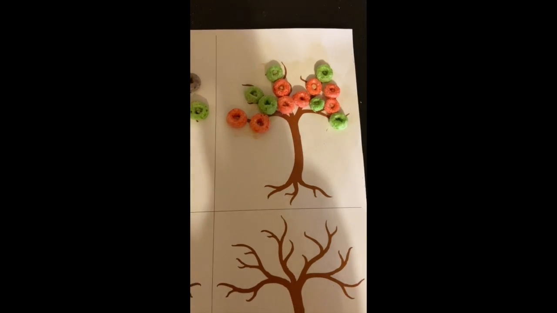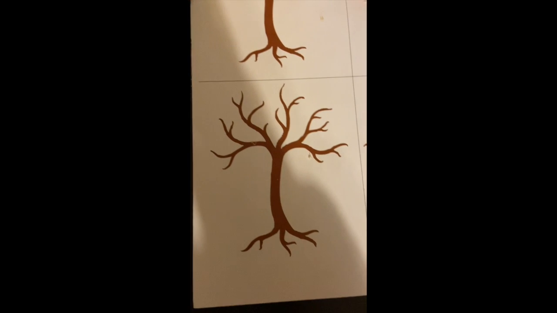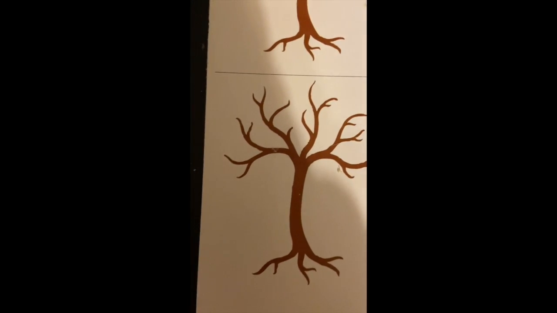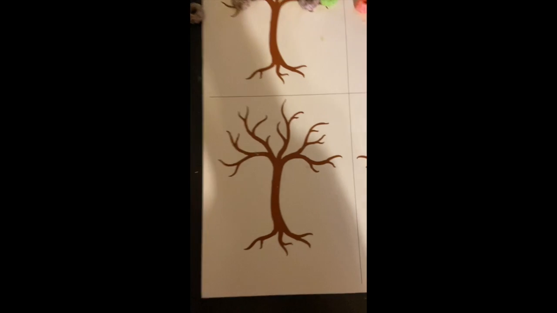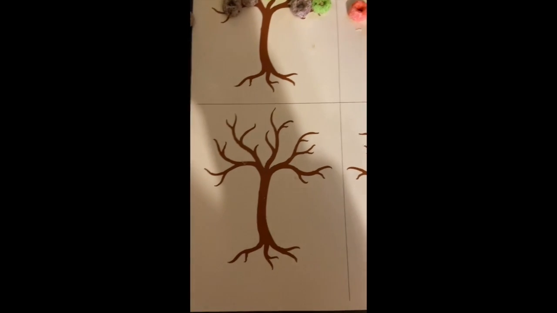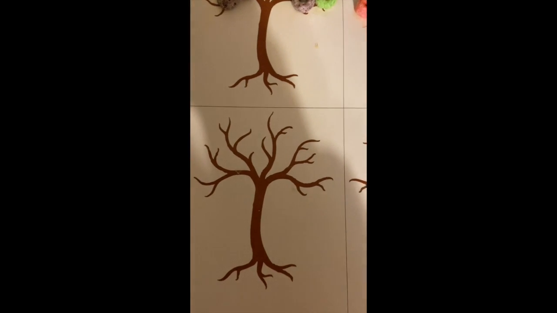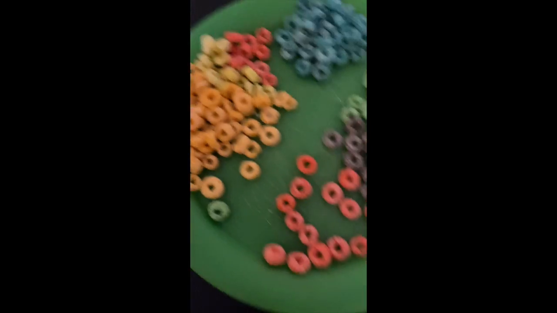After we finish our summer tree, we're going to move down to our next season tree, which would be fall. So let's get our colors we associated with fall. Mine would be orange, yellow, and red, and place them on our fall season tree.